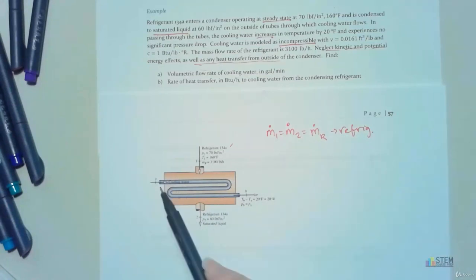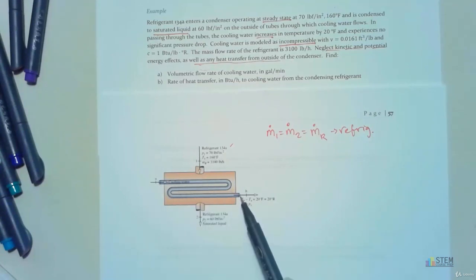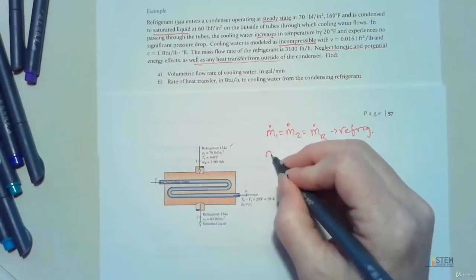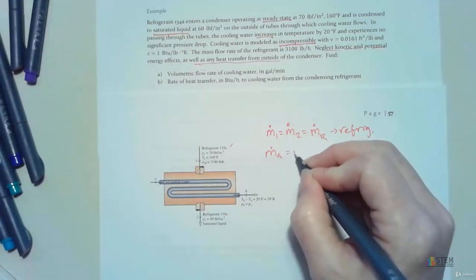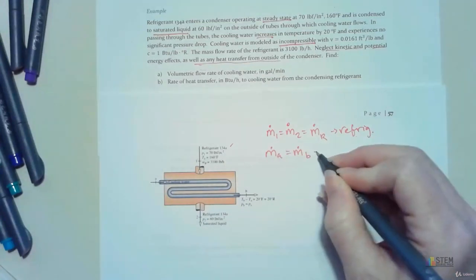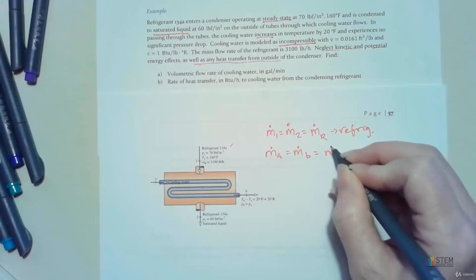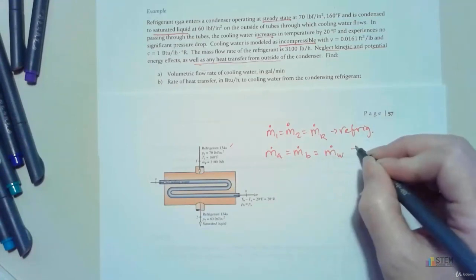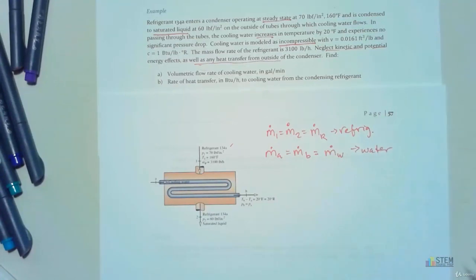And then for the water, we need to look at that. This is also going to be steady state. The mass flow rate at A is going to equal the mass flow rate at B. So we have MA dot equals MB dot, and let's just call it MW dot. This will be for water.